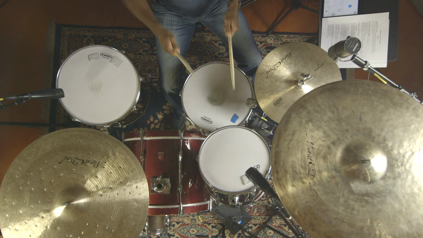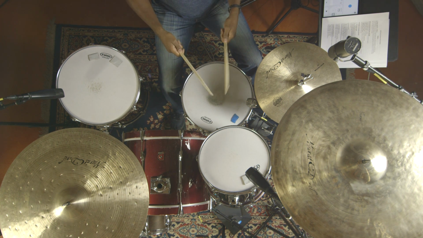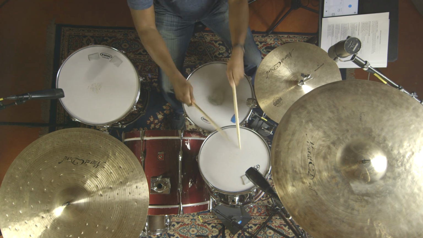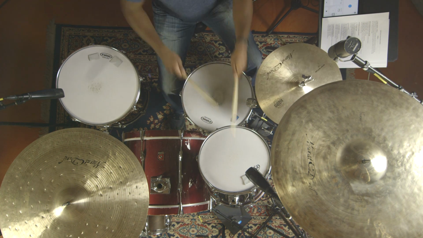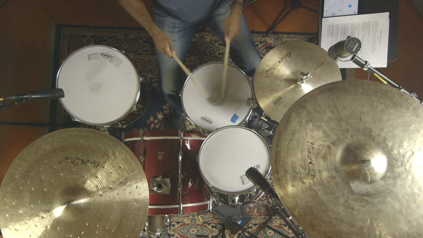I love to use my fingers and my wrists working together. So not using my arms, you don't want to do this, but rather you want to do this motion. As you see, my hands are all moving together.